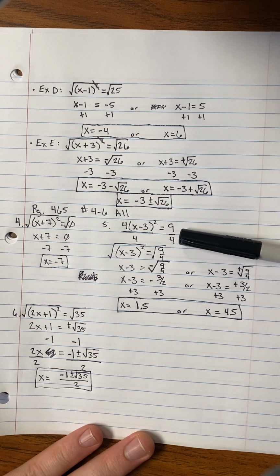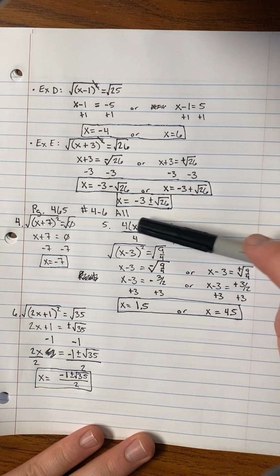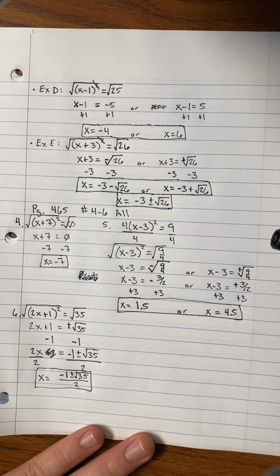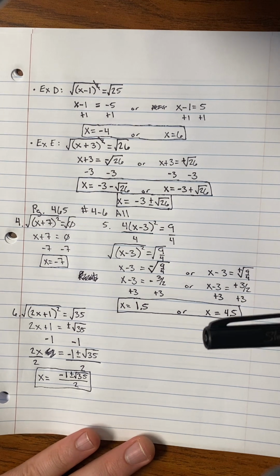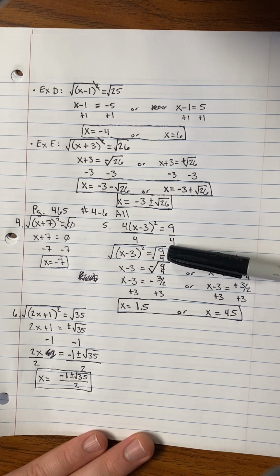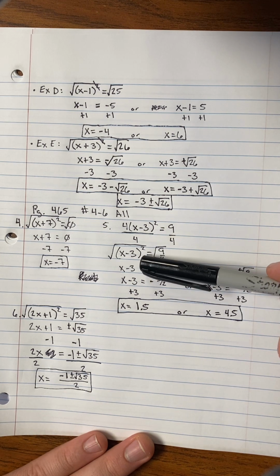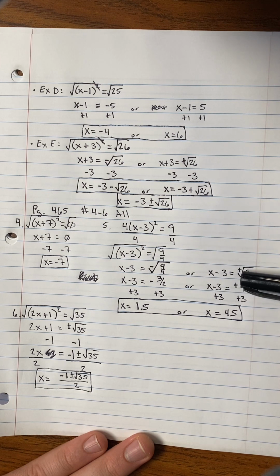Okay, number 5. Number 5 is pretty complicated. First off, we're going to divide by 4. When we divide both sides by 4, these 4's go away, and I'm left with x minus 3 is equal to 9 over 4. We're leaving 9 over 4 as an improper fraction because when we go to take the square root, we're going to find that we can take the square root of 9 and 4. So we take the square root, that makes this go away, leaving us with x minus 3. But now I have to take the negative and the positive version of the answers here.